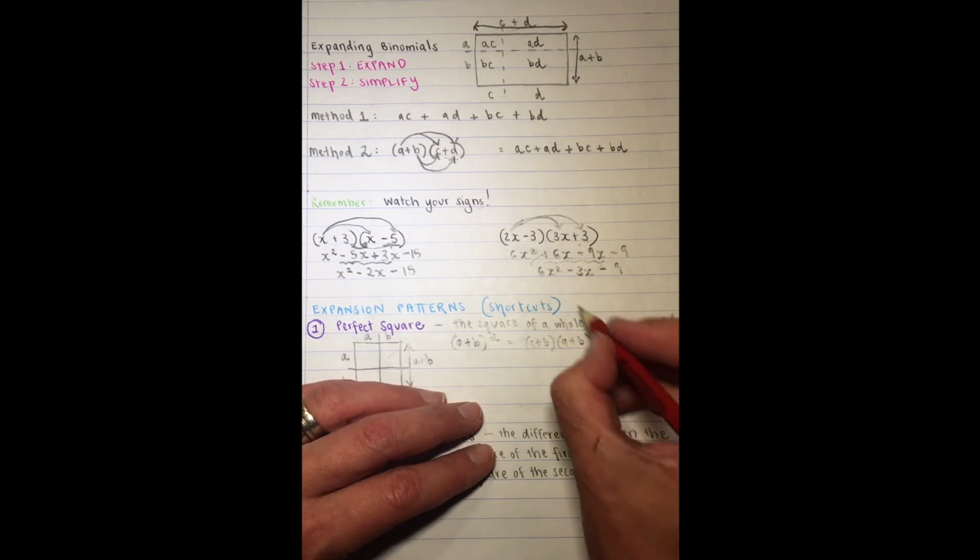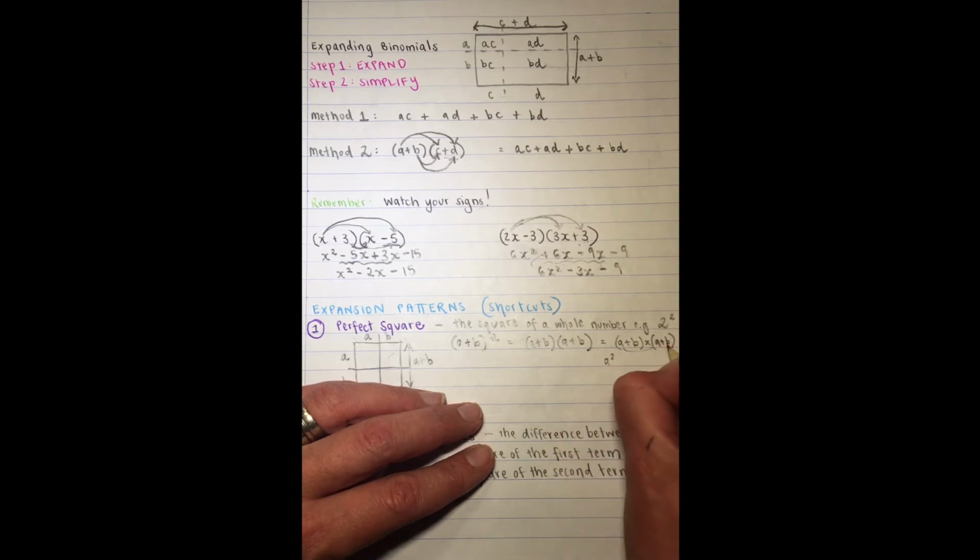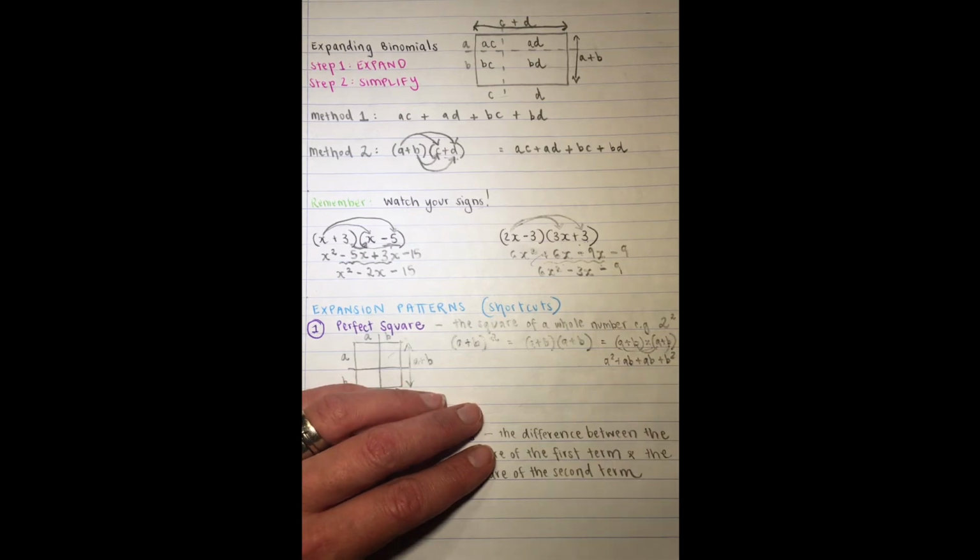Brilliant. So a times a is a squared, a times b, ab, b times a, same as saying ab, b times b, b squared. Excellent.